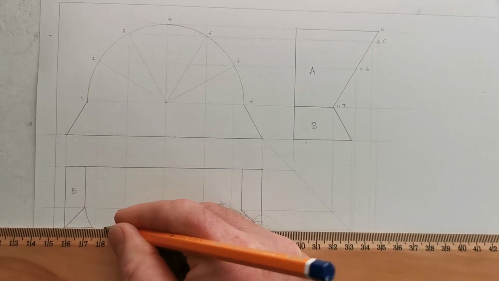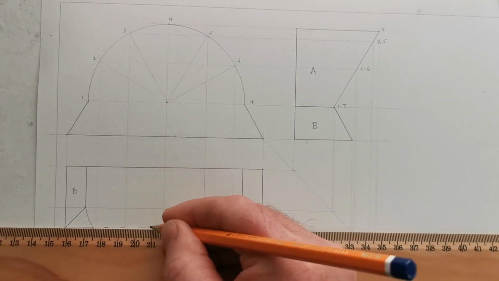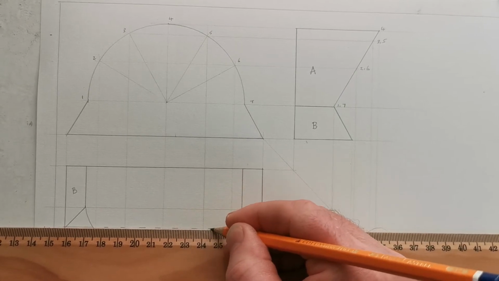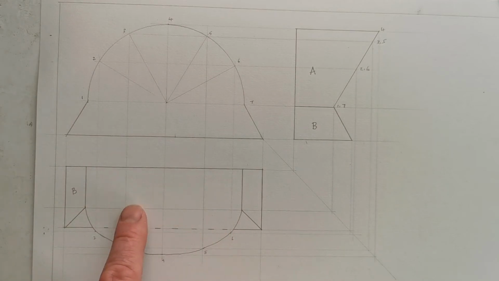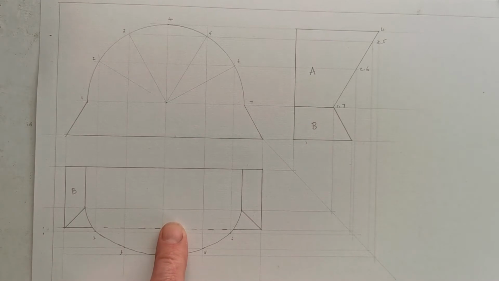I'll fill that in. Hidden detail there as you're looking down from above. So that there's the curved roof of our stadium. So the question said draw a plan, which is done.